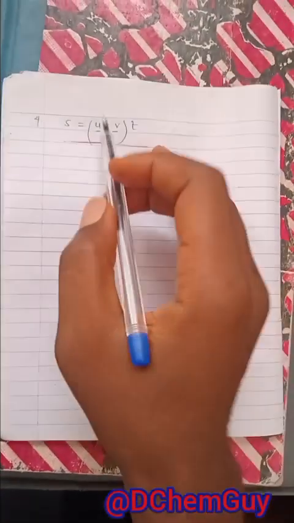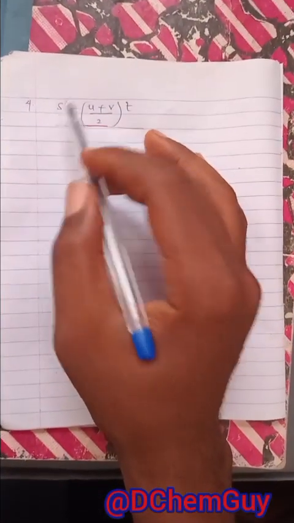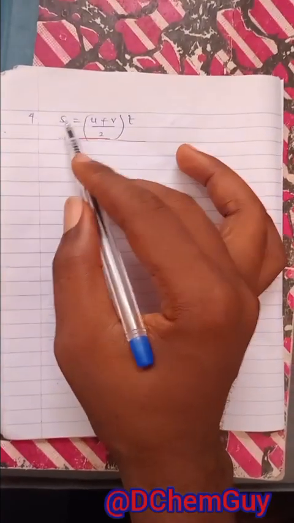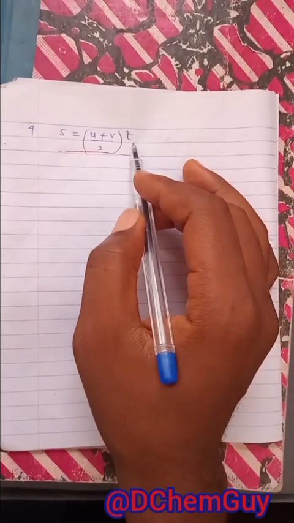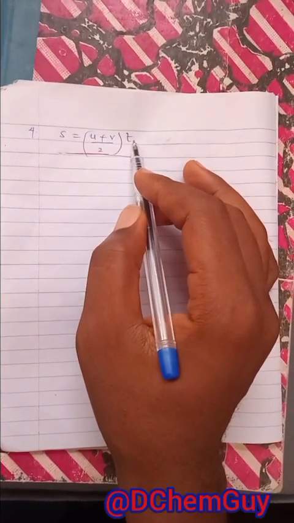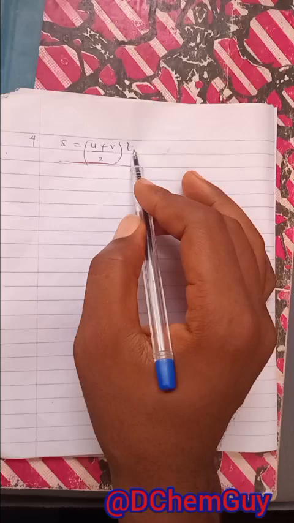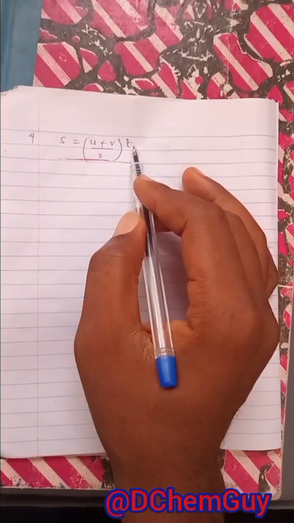Now let's move to the last equation. Now, let's derive our last equation of motion. That is the number 4 equation of motion. We have s equals u plus v over 2, in brackets, times t. So how do we derive this equation? It's very simple.